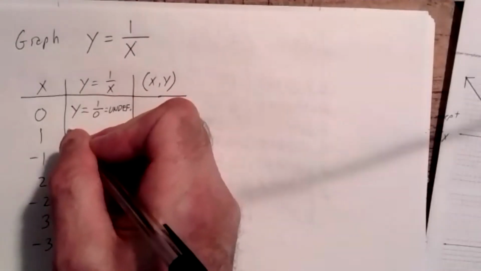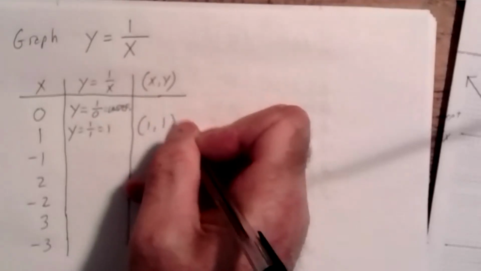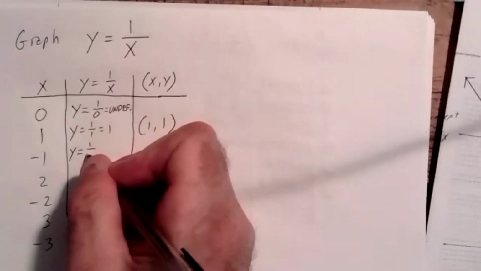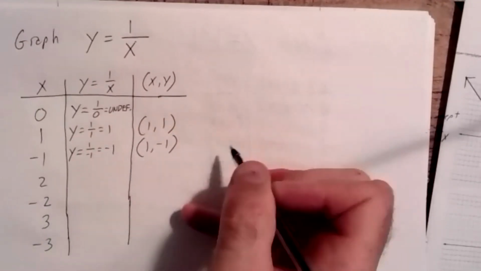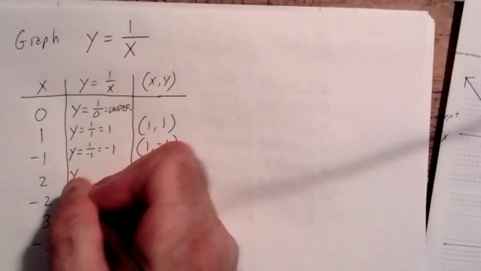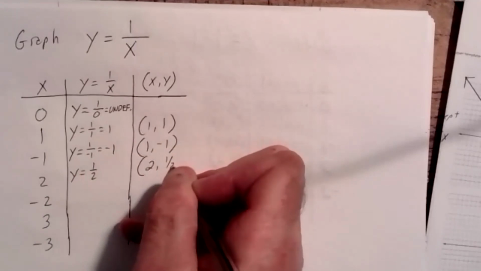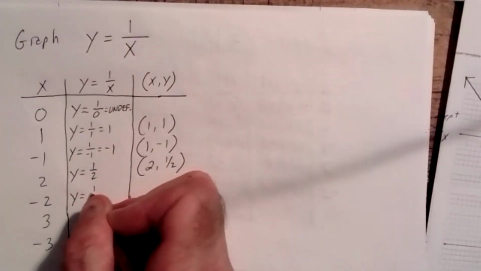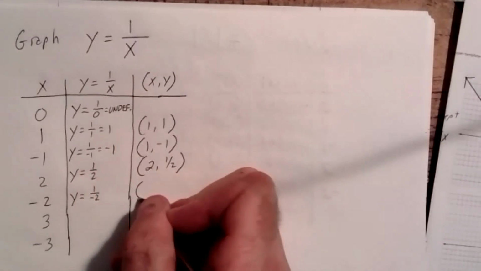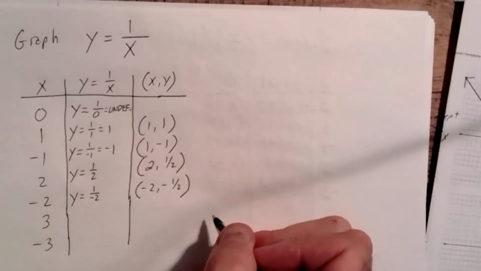How about 1? If x is 1, y is 1 over 1, or y is 1. (1, 1) lies on the graph. If x is -1, y is 1 over -1. Hence, -1 is the y coordinate. (-1, -1) lies on the graph. If x is 2, y is equal to 1 over 2, or 1/2. Hence, (2, 1/2) lies on the graph. If x is -2, y is equal to 1 over -2. Hence, (-2, -1/2) lies on the graph of that equation.